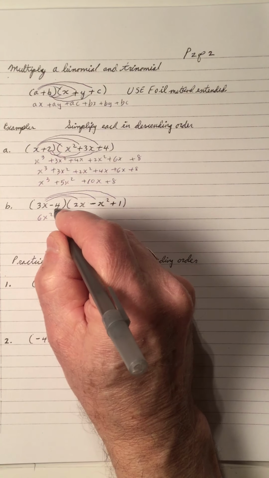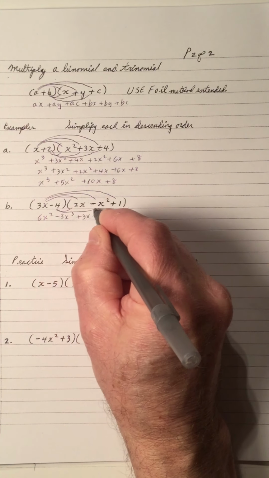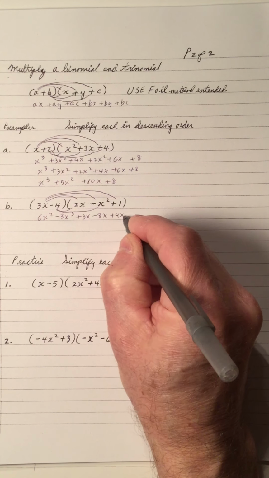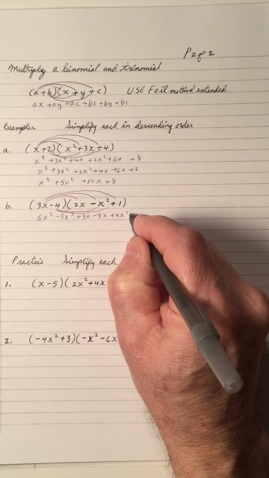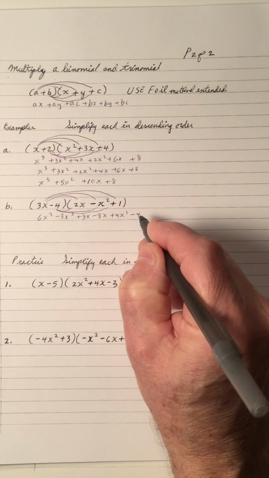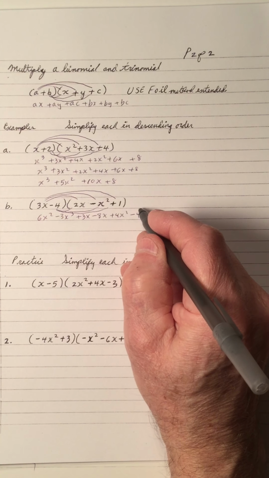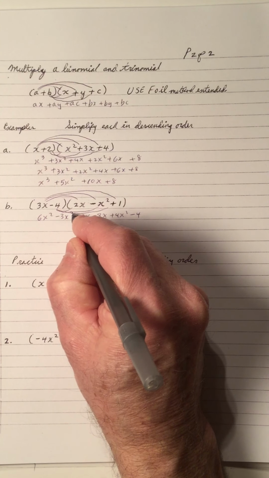So negative 4 times 2x is negative 8x. Negative 4 times negative x squared is a positive 4x squared. And negative 4 times plus 1 is negative 4. I have it multiplied. Now I'm going to group them together. I'm going to put the like terms, but the highest power is the 3.